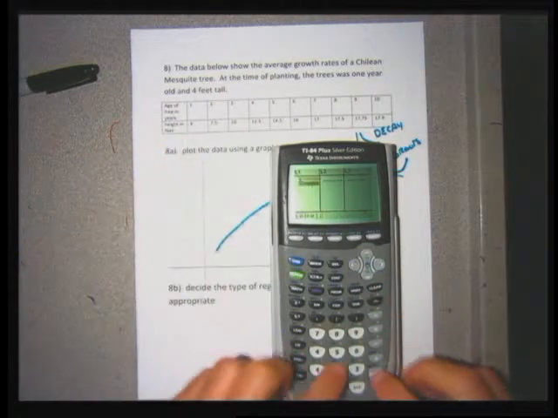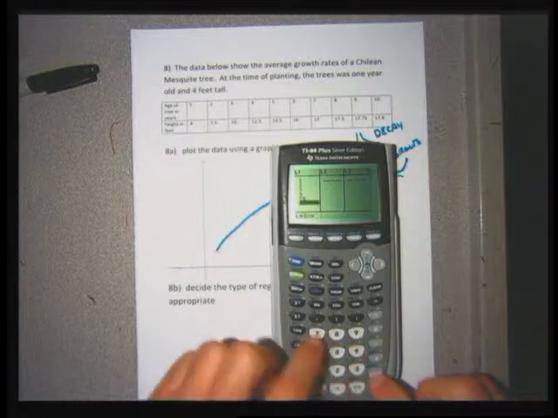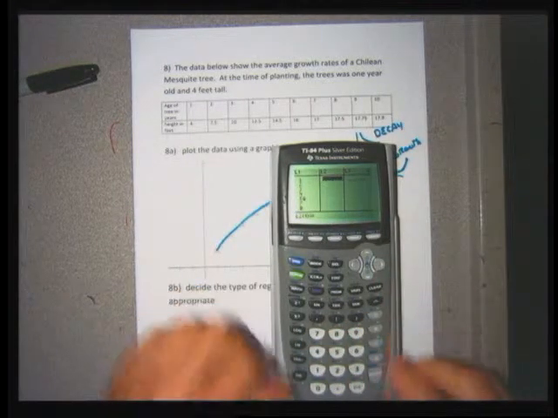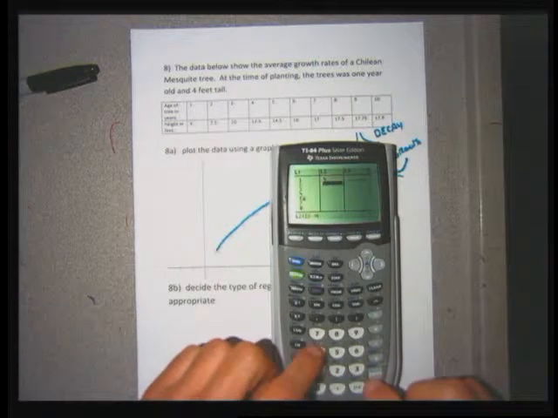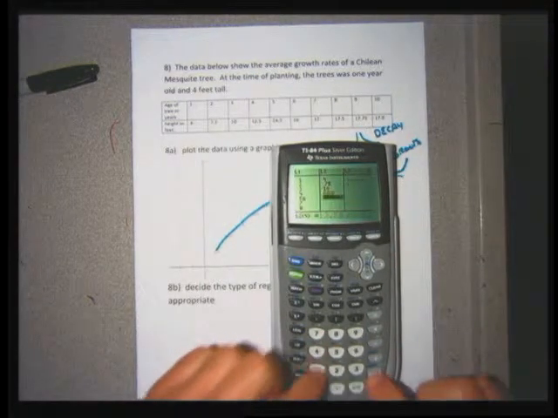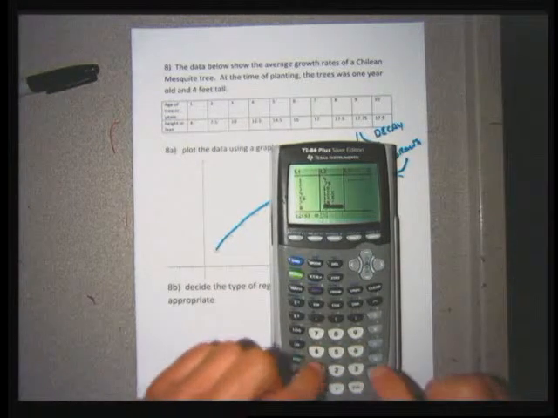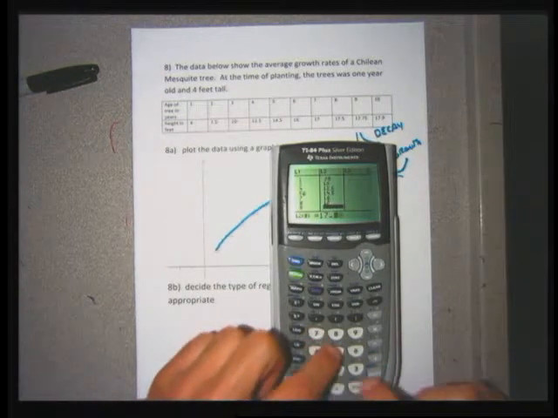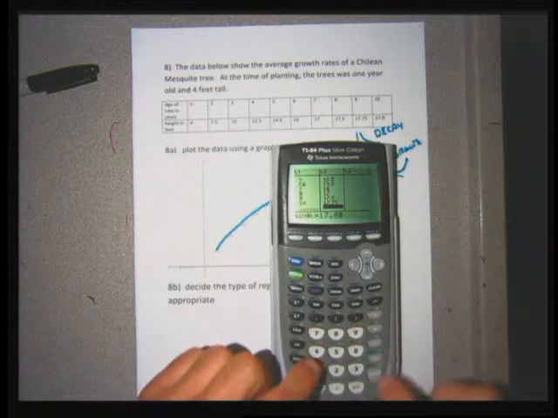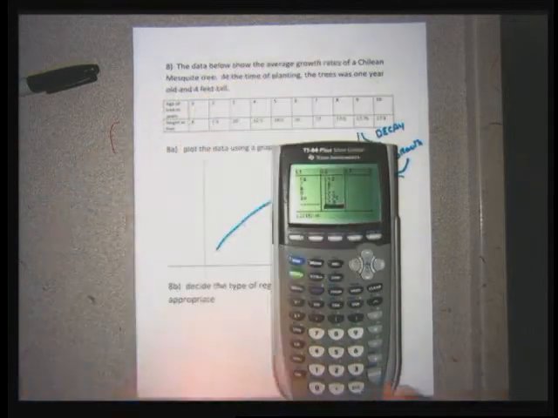In list 1, I'm putting the years from 1 year to 10 years. And in list 2, I'm doing the height of the tree, 4 feet, 7.5 feet, 10 feet. I made these numbers up. I'm not sure exactly how tall Chilean mesquite trees get, but this goes up to 17.9 feet.